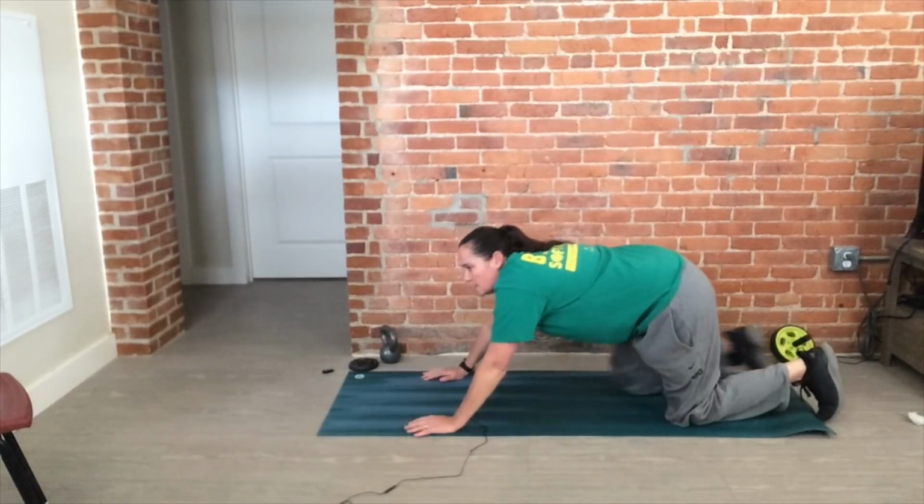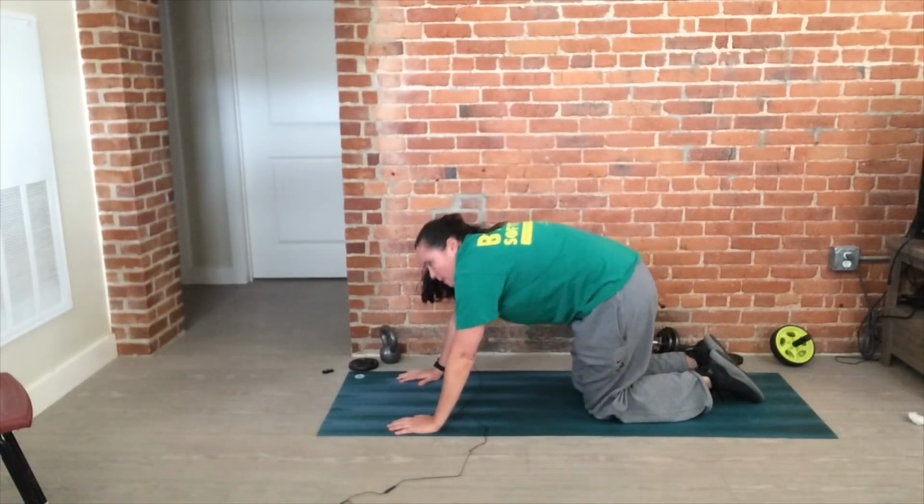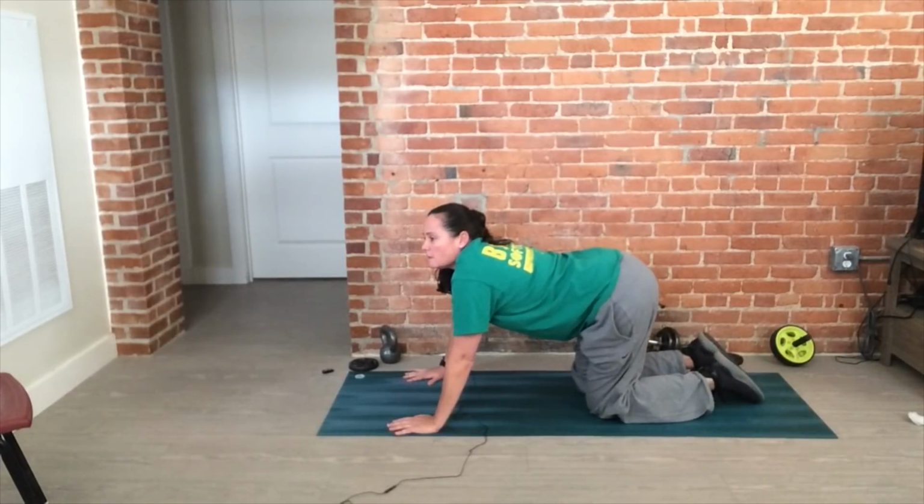We're gonna do the cat and cow stretch. We're doing a little bit of yoga today. So it's arch and relax.